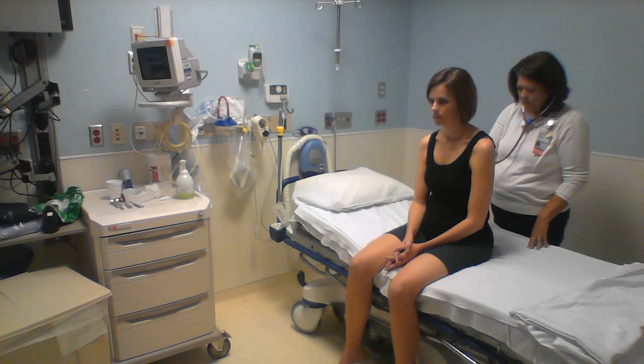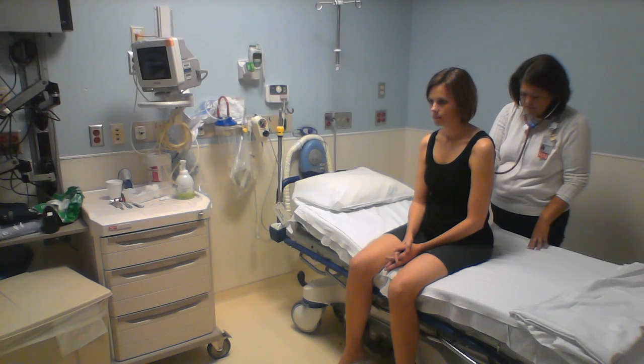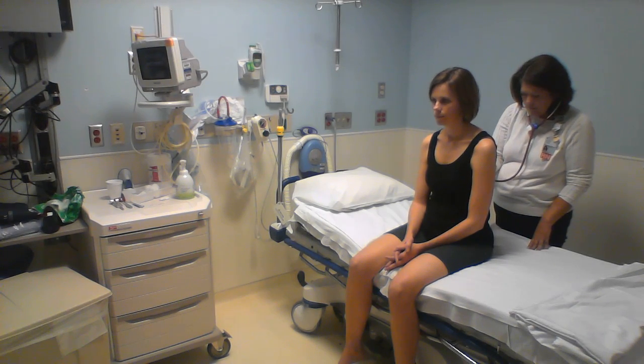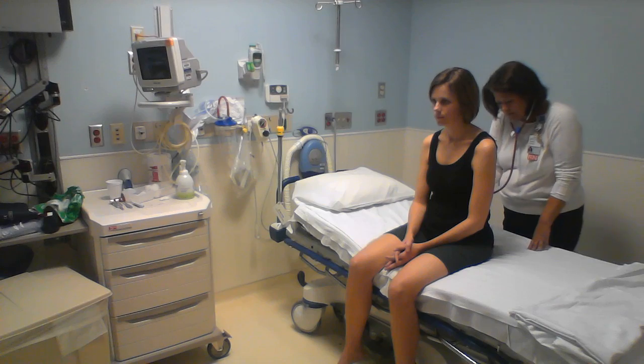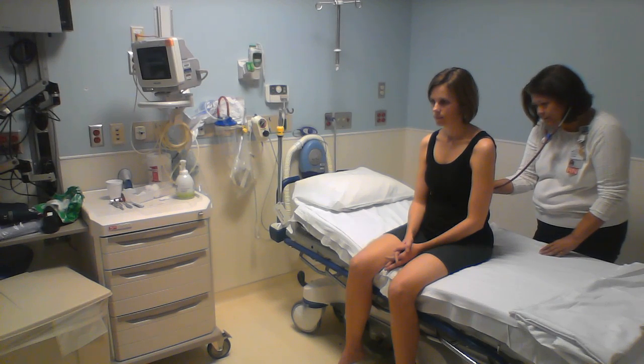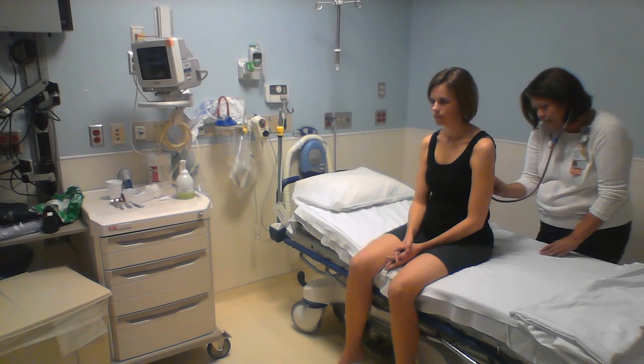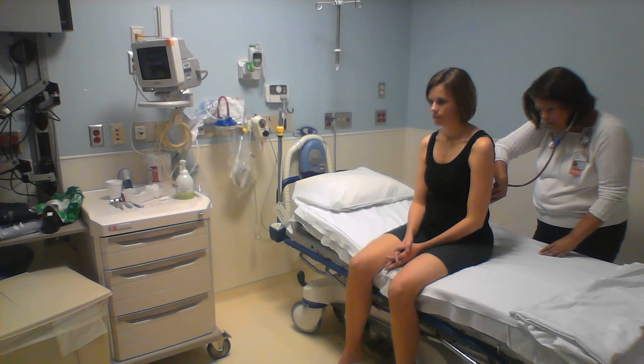Auscultate, moving down the lungs, checking each lobe from side to side. Checking the lateral lobes as well.